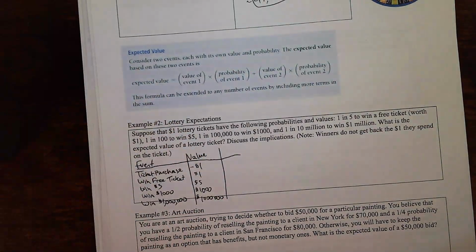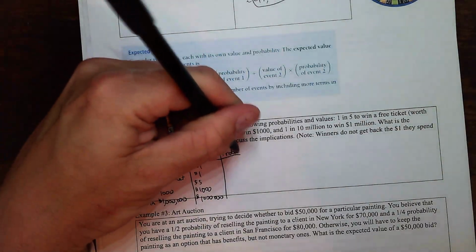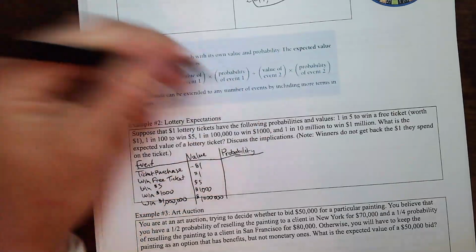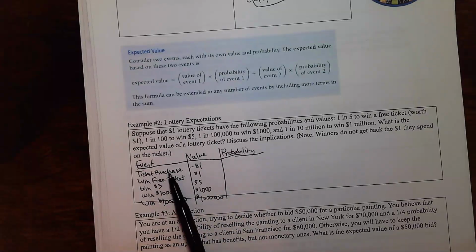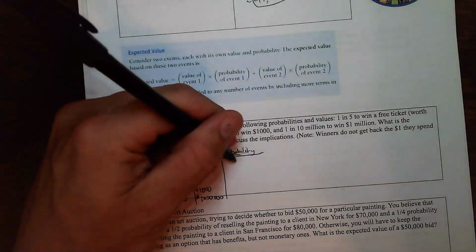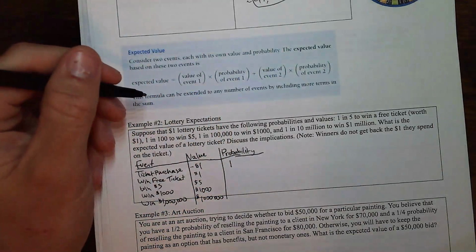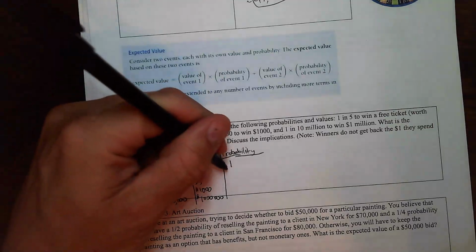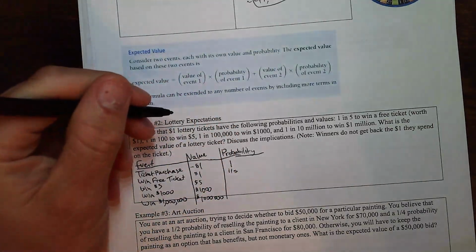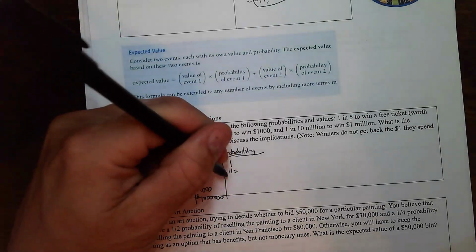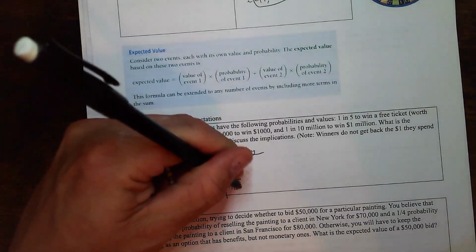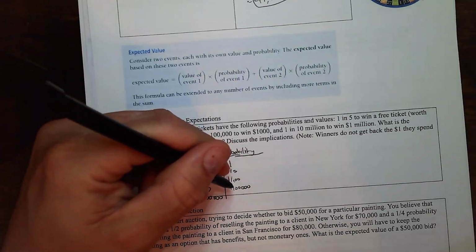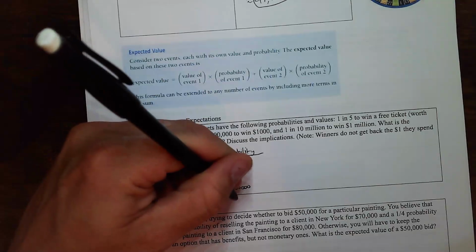Next, we're going to do the probabilities of each outcome. There are many ways you could do this, but I'm following the book's example. The probability that you're going to buy a ticket is 1, because you're 100% buying a ticket. The probability you win a free ticket is 1 in 5. The probability of winning $5 is 1 in 100. The probability of winning $1,000 is 1 in 100,000. And the probability of winning $1 million is 1 in 10 million.